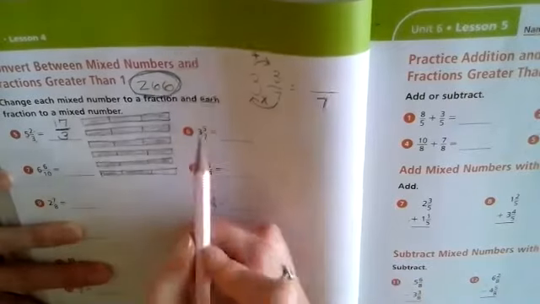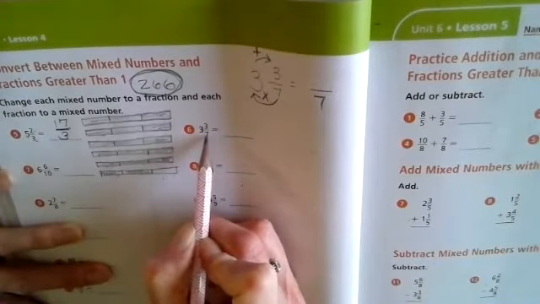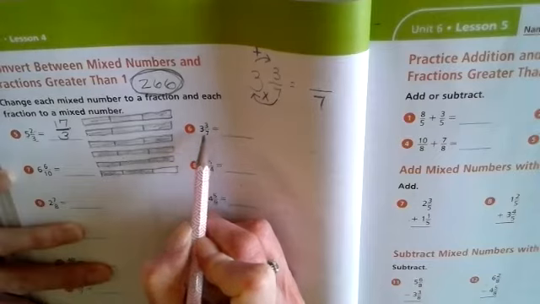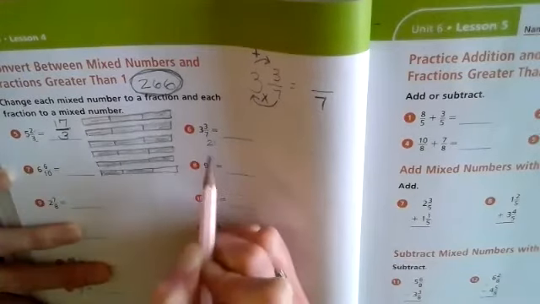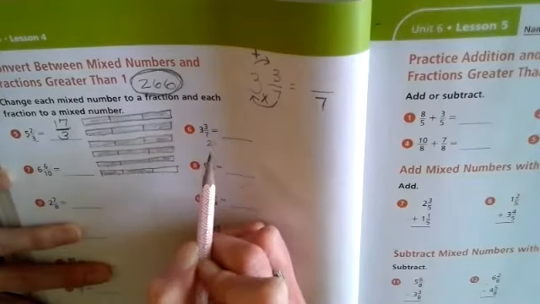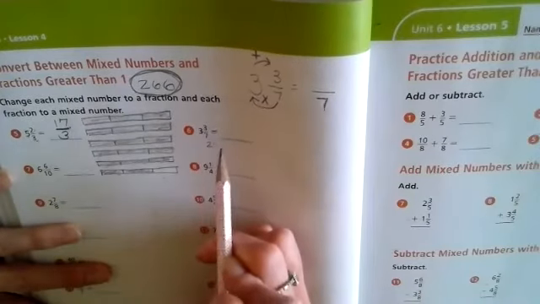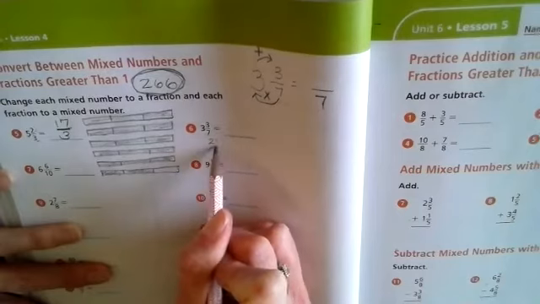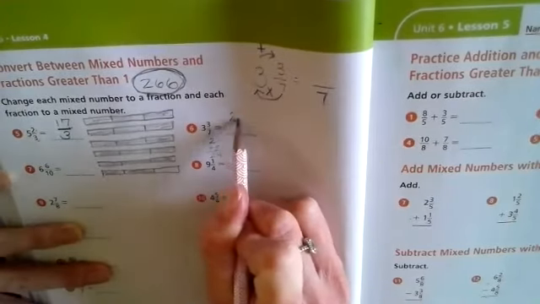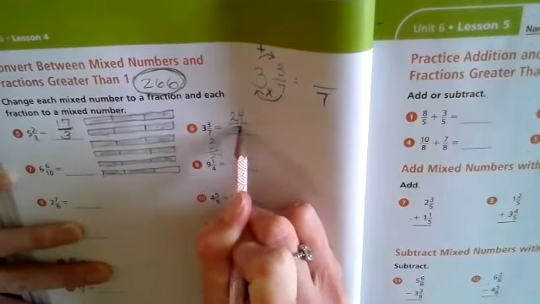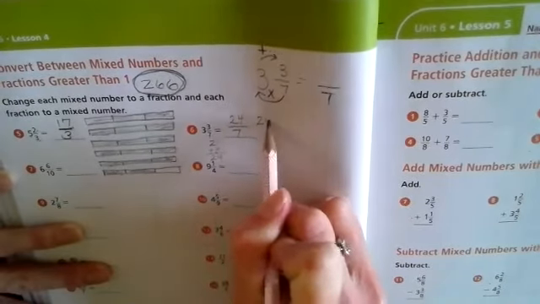Let's do it. Let's use our shortcut. This tells me number of parts in my whole. 7 times 3 is 21. 21 plus 3, 21, 22, 23, 24. You can write that down, 24/7. You know, you could also write it this way.